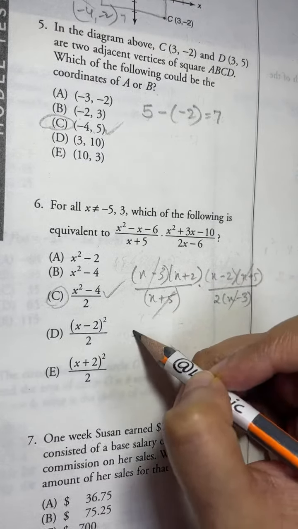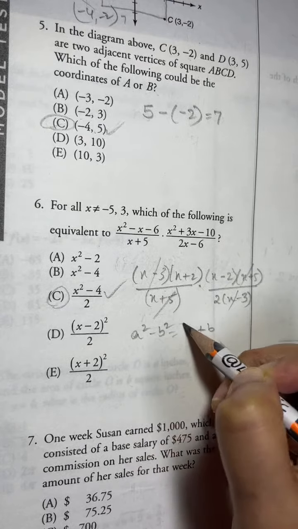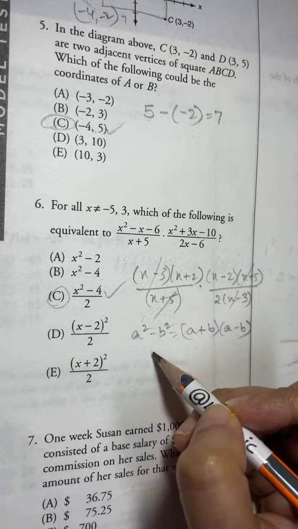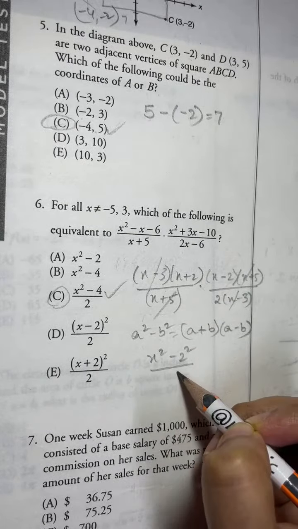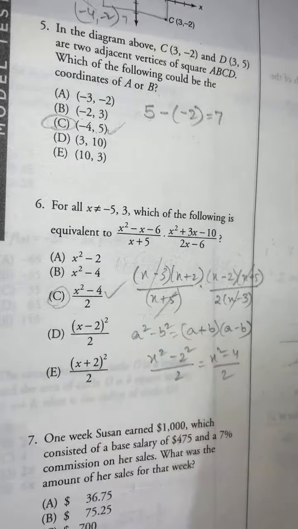Now that's an identity, a square minus b square, which says a plus b times a minus b. Now you can write that as x square minus 2 square over 2. That's equal to x square minus 4 over 2, and that's your answer, choice C.